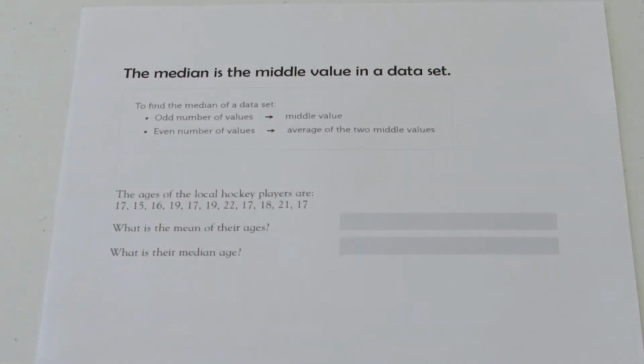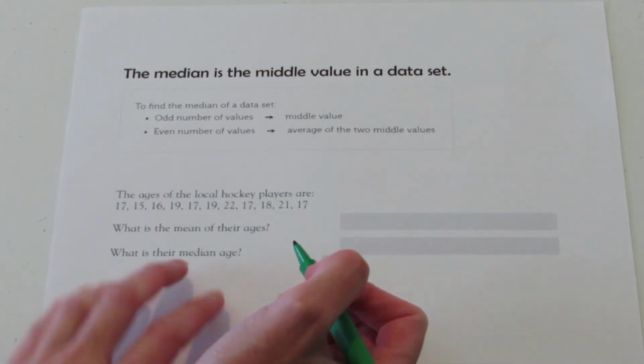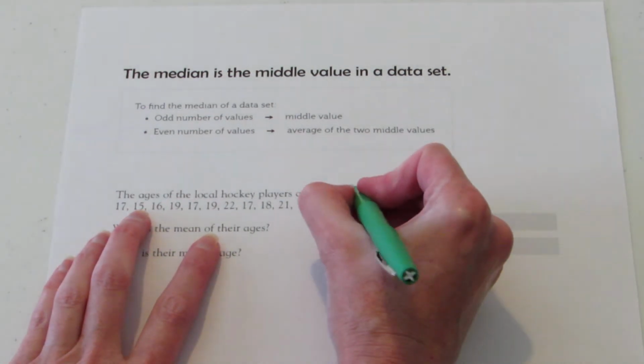So the first thing that you need to do when you're trying to find the median is put these numbers in order from least to greatest. So I'm going to do that right here.